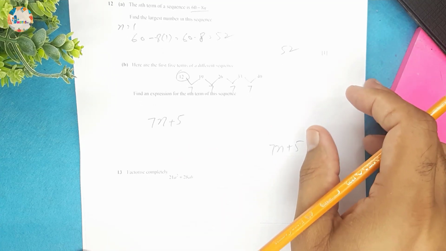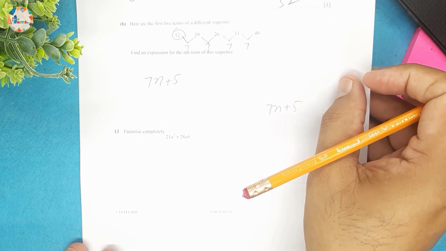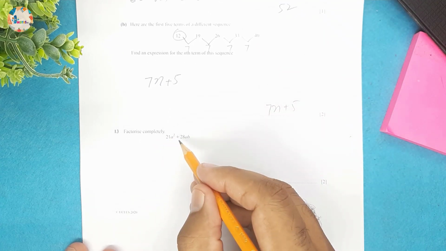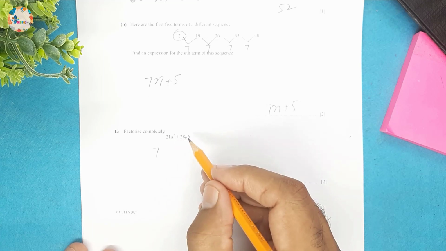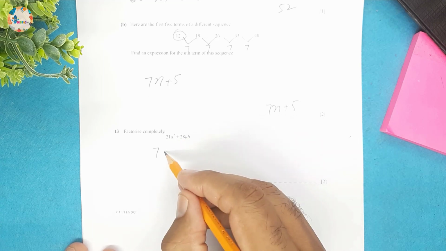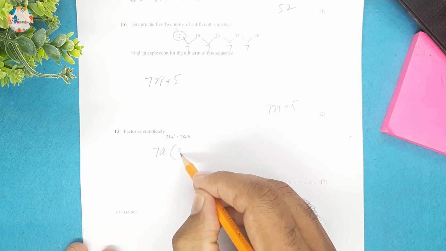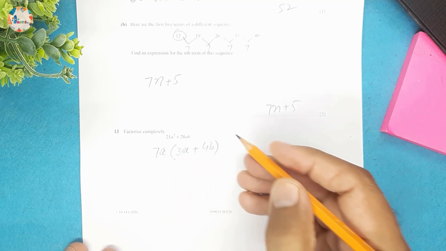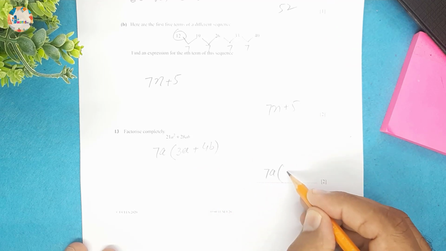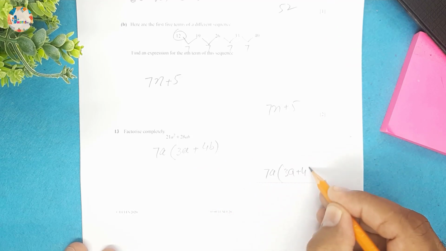Factorize completely, and we will be taking the maximum common factor. We can take 7 common, and a also we can take common, so it will be 3a plus 4b. This will be our final answer over here, 3a plus 4b.